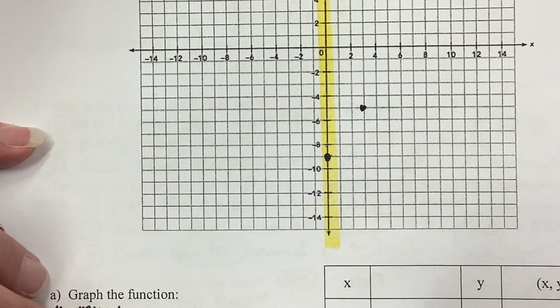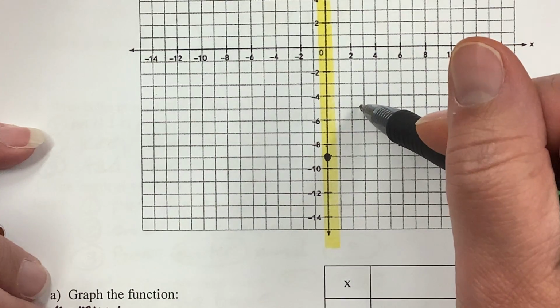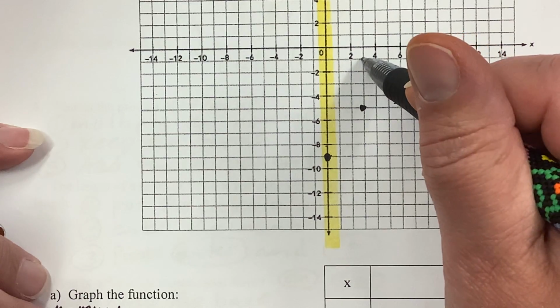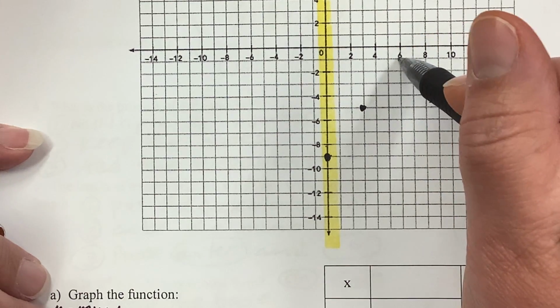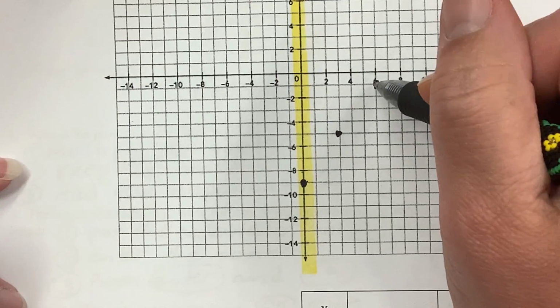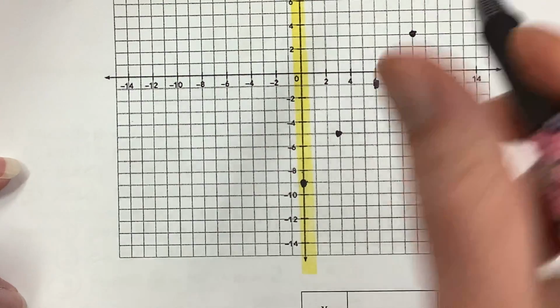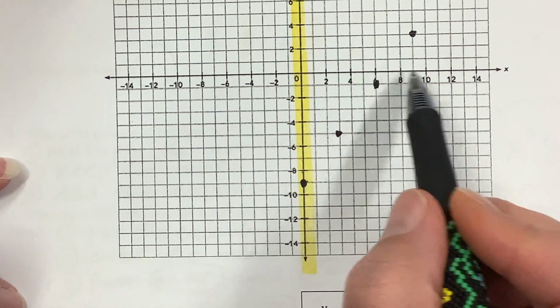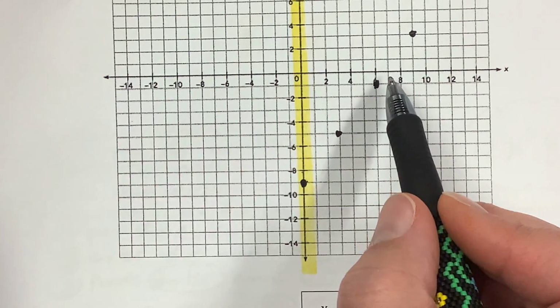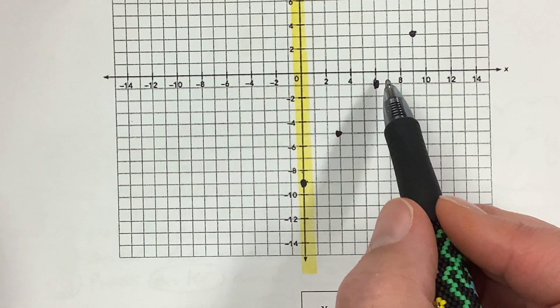But both numbers are positive, so I'm going right. Up 4, 1, 2, 3, 4, and 1, 2, 3 to the right. Rise 4, 1, 2, 3, 4, 3 to the right. Notice I did count this line. I know it's an axis, but it still counts as a box.